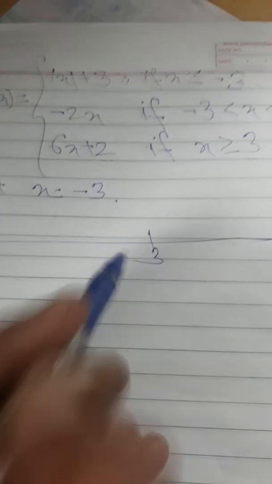So first thing that we have to do is draw the real line. Here there are two values, one is minus 3, another one is plus 3.